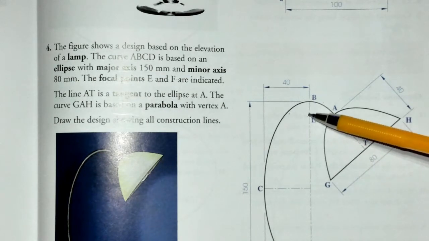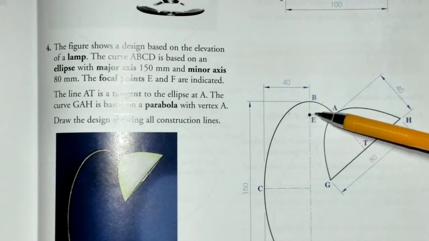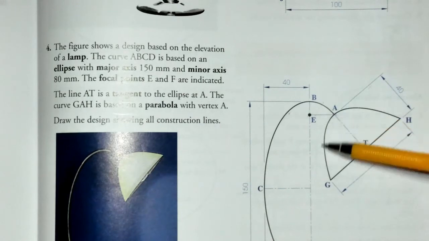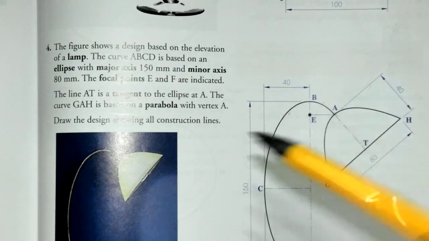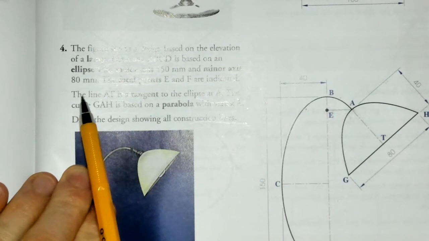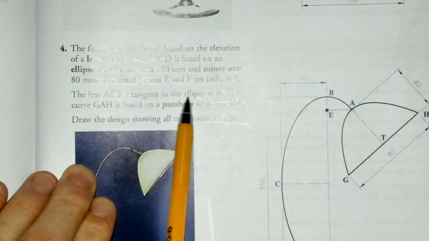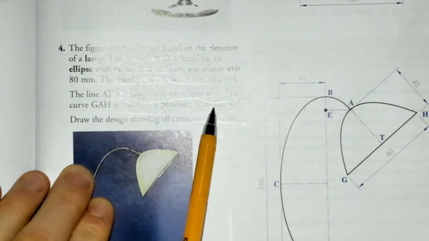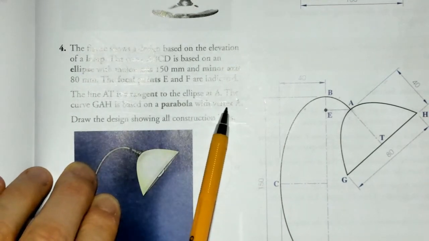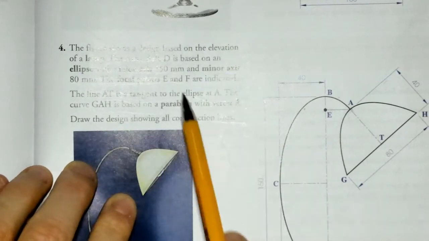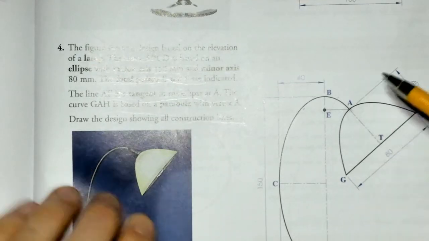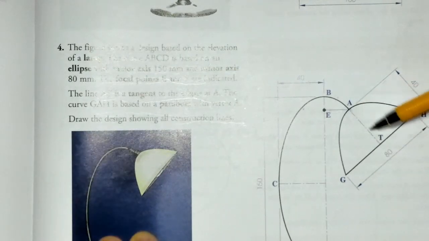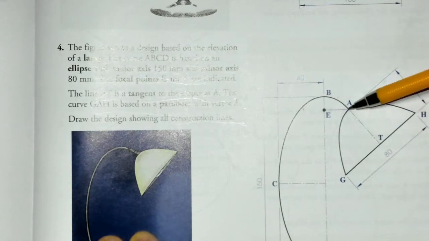And the reason we needed to find E is because E, if we see, is across from here A, which is basically going to be the starting point of our parabola. So if I come back over here to the question, it says, the line AT is a tangent to the ellipse at A. The curve GAH is a parabola with vertex A. It's a bit hard to see there under lighting, apologies for that. So basically what they're saying is, the line AT is a tangent to the ellipse at A.